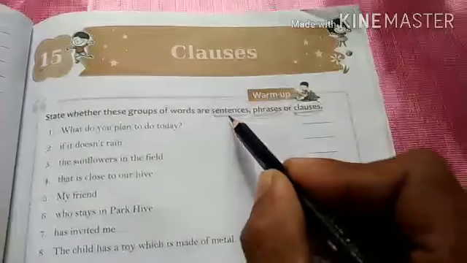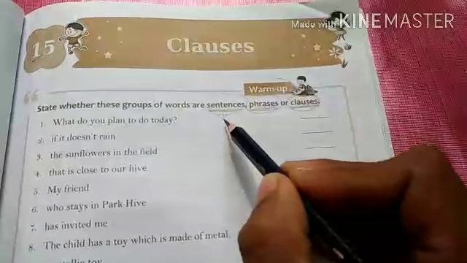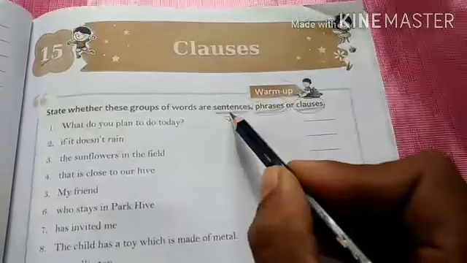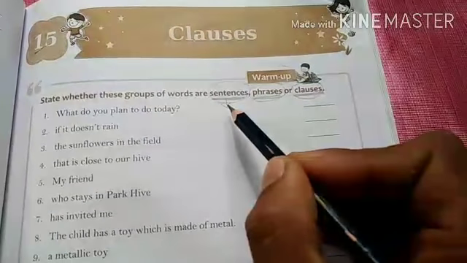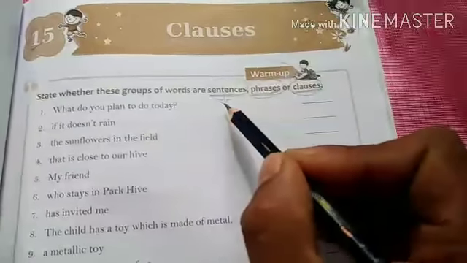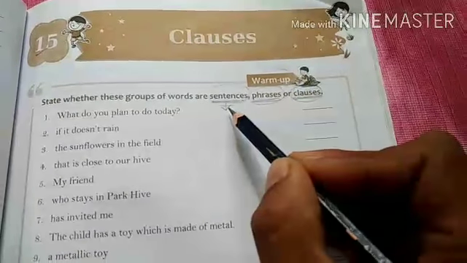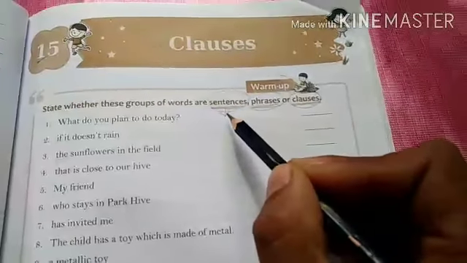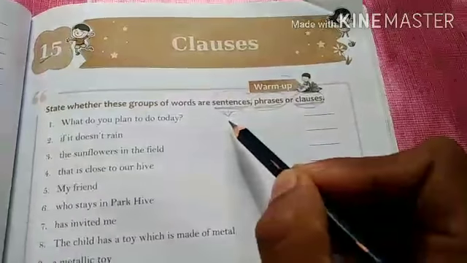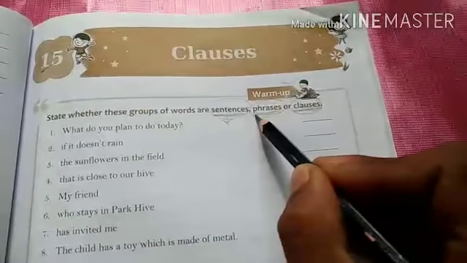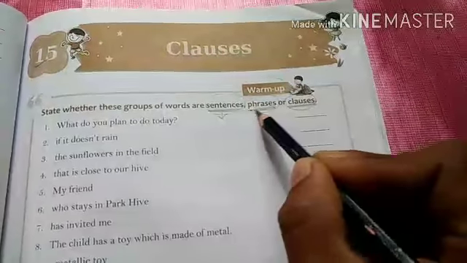If we understand the definition of the sentence, a sentence is a group of words that always gives us a meaningful sense. That means if we read that group of words, it always gives us meaningful sense. That means it conveys a complete meaning. Now, phrases are also groups of words.